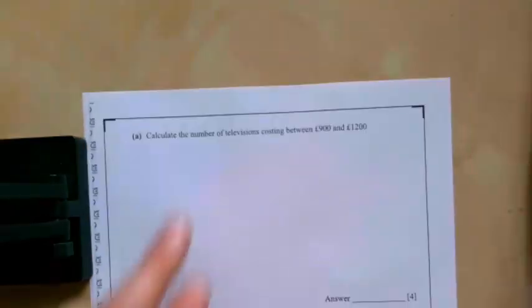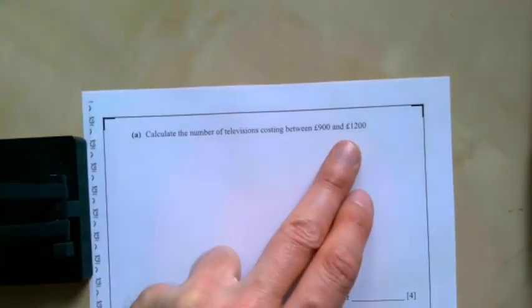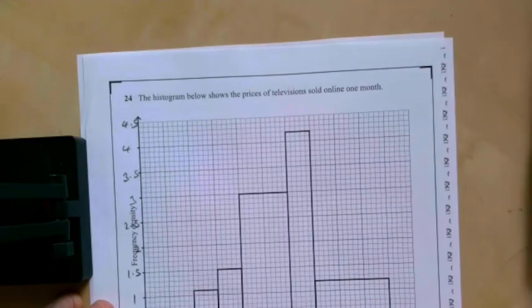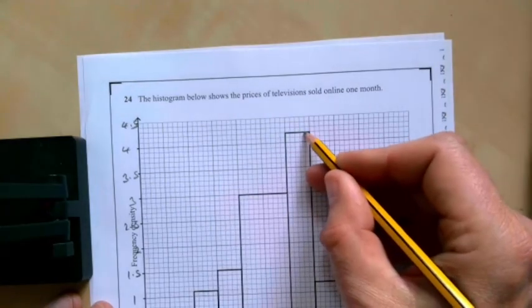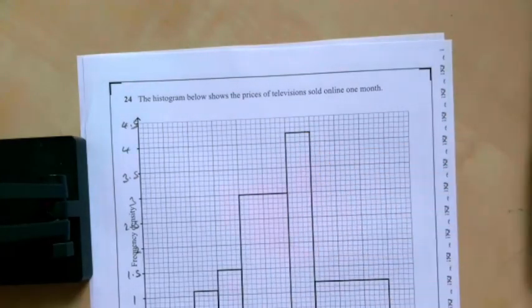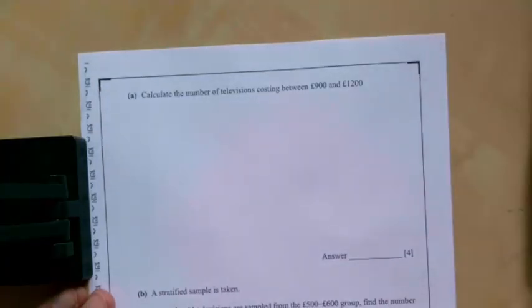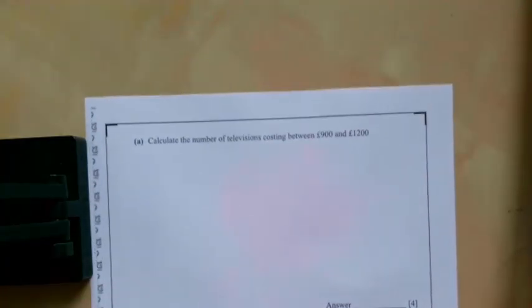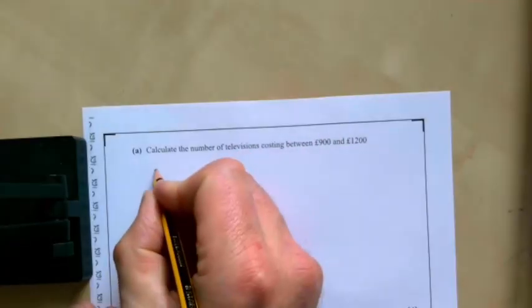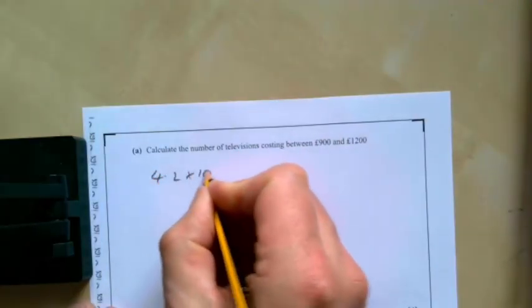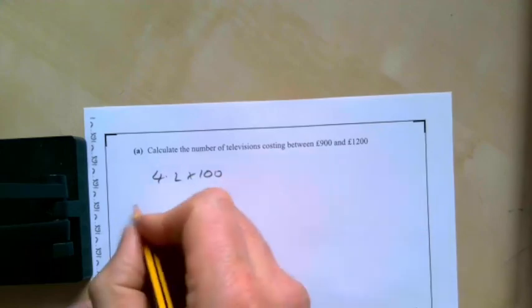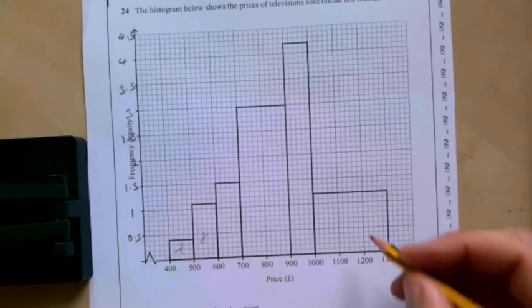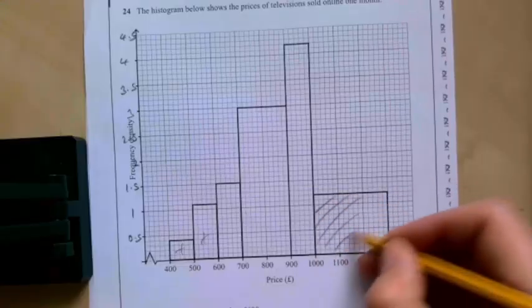Alright. Calculate the number of televisions costing between 900 and 1200. So the 900 one goes to 4.2, so it's 4.2 times 100, and then plus, up to 1200, so they just want this bit here.